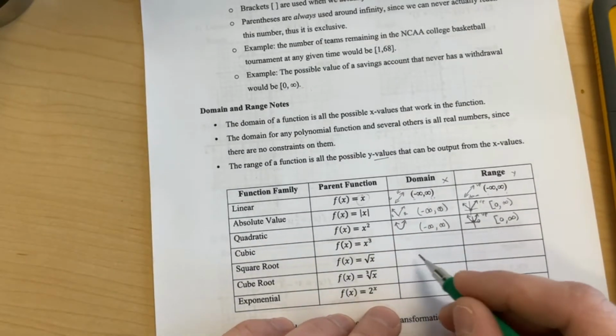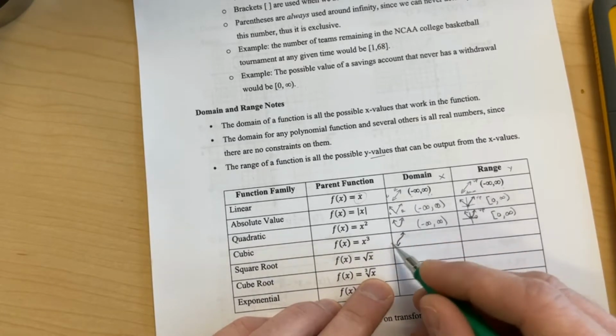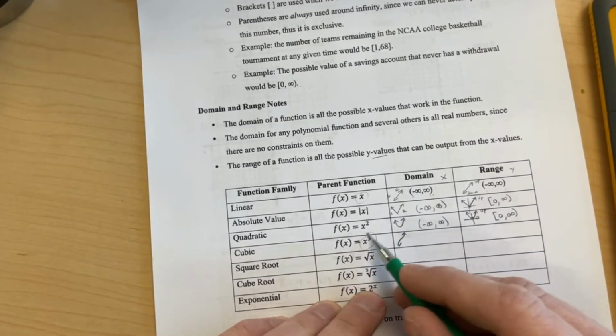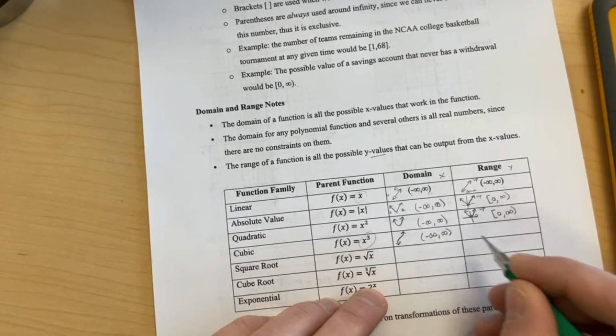For the cubic function, that's that funny vertical S-looking graph, it goes to the left forever and to the right forever. Again, it's a polynomial function. There's no limit to what we can or can't put in for x.